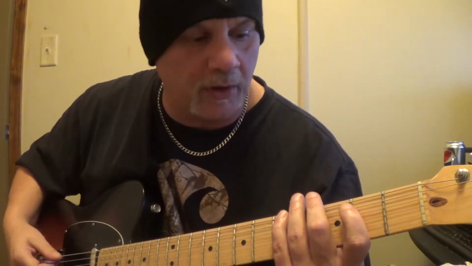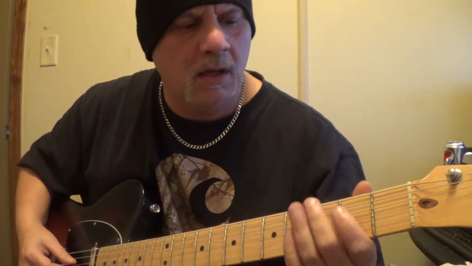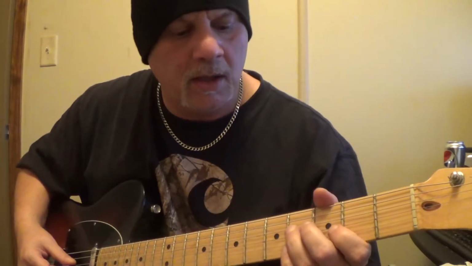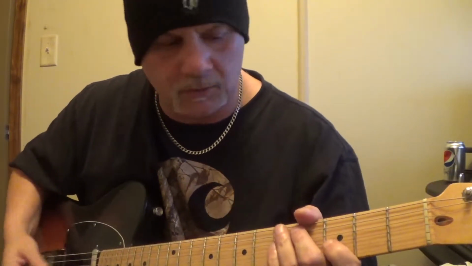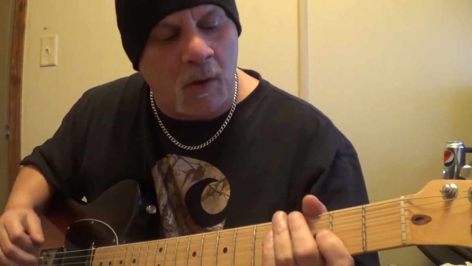The 2nd degree of the major scale is Dorian, then Phrygian, Lydian, Mixolydian, and then it goes to Aeolian, and then Locrian, and back to the tonic, the root, where Ionian is the proper term for it. I want to take the 2nd degree of the major scale.